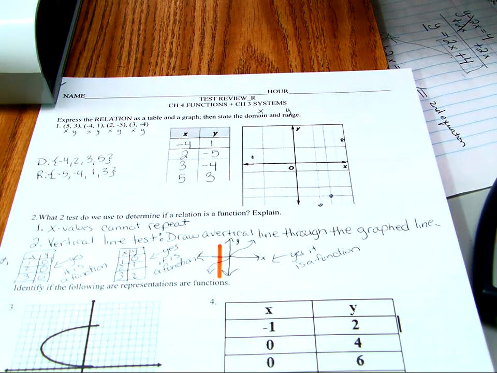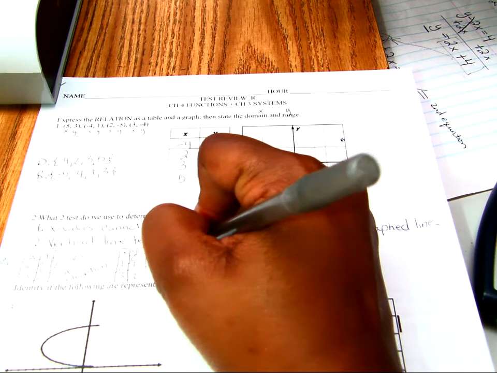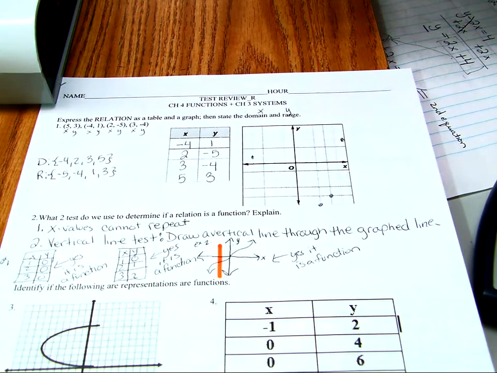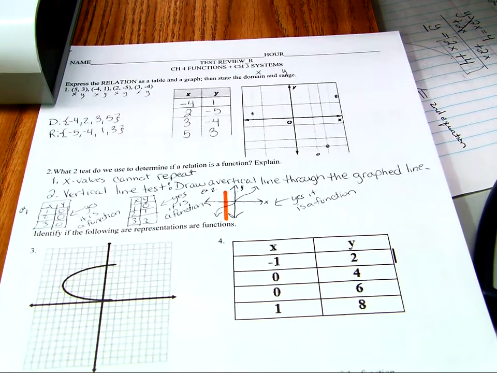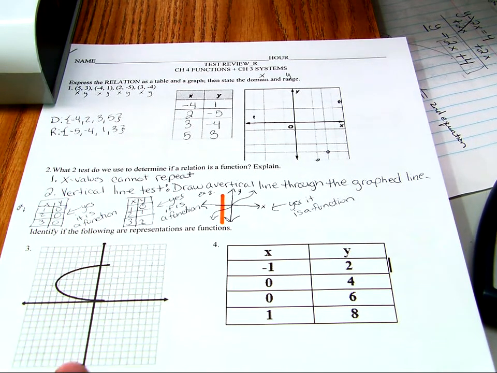Gave you three examples of functions. Okay? Just examples. Number 3, identify if the following are functions. What kind of test do you think I'm going to use on this one?